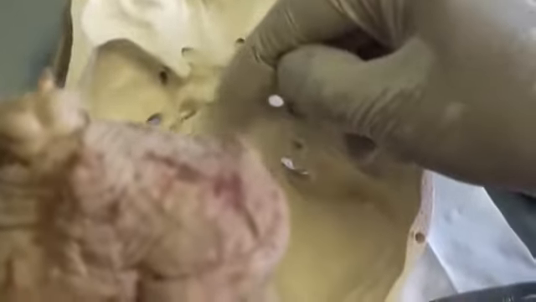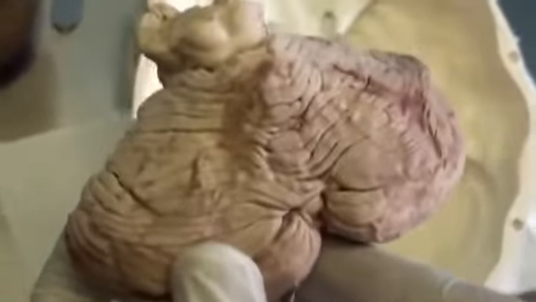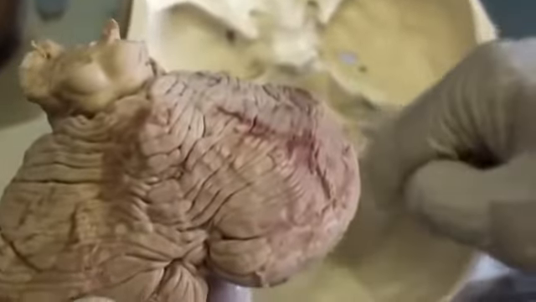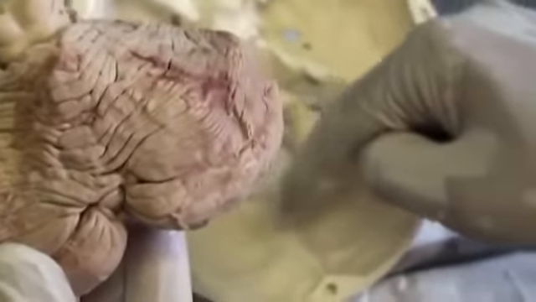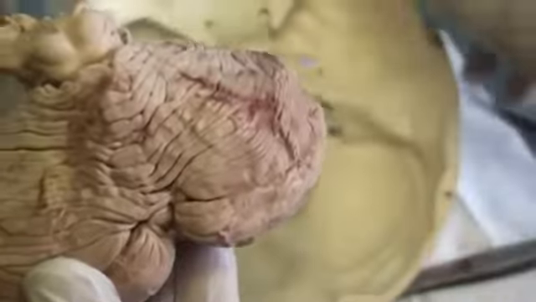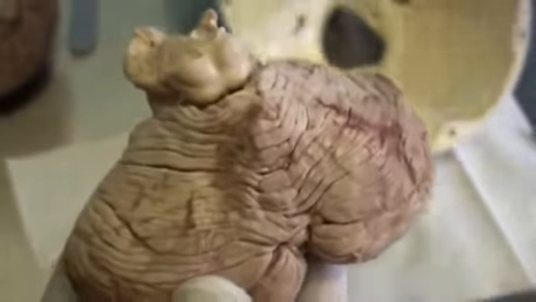Coming to the median veins, the superior median vein drains into a vein which runs here, that is known as the great cerebral vein of Galen. And finally, the inferior median vein drains into a vein which runs here, that is called the straight sinus. So these are the venous drainage of the cerebellum.